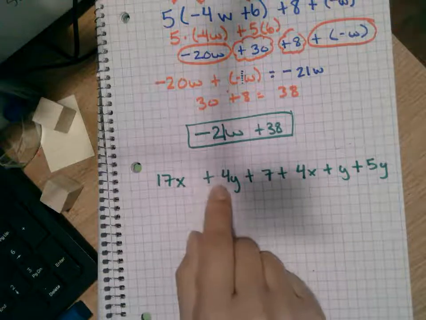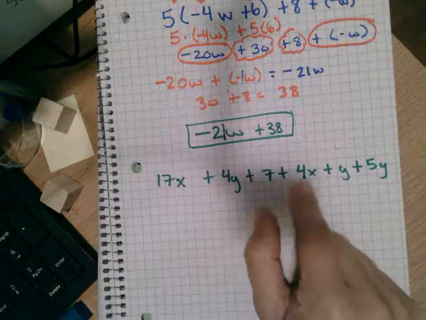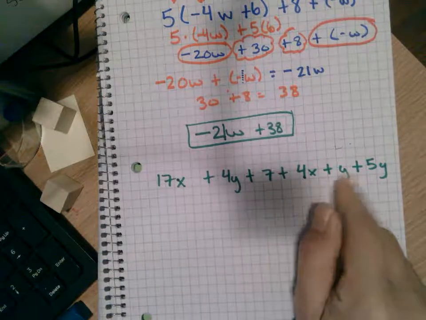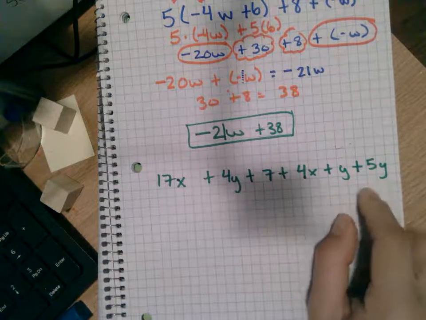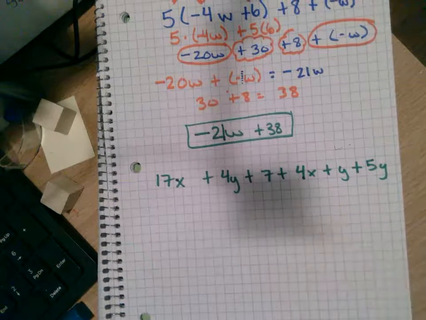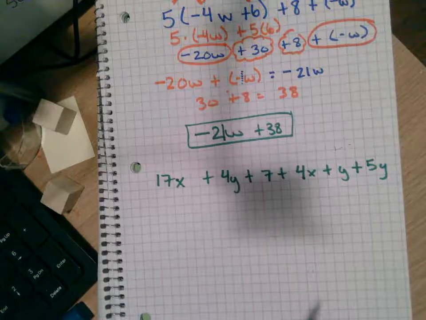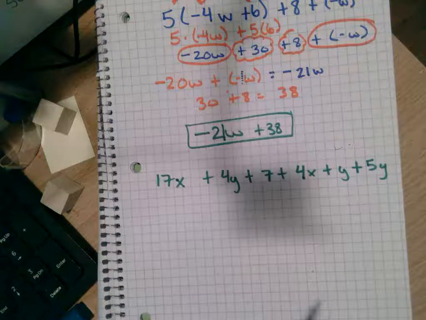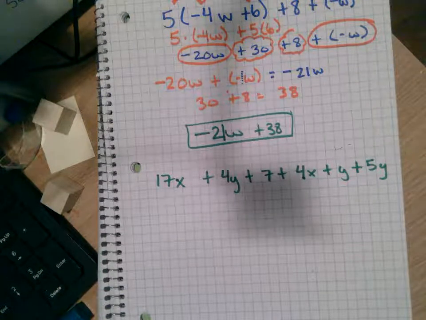17x plus 4y, that's my y, plus 7 plus 4x plus a y, that's a y. Those are my funny looking y's, plus 5y. Okay? Now, I am recording myself. This video will be uploaded to YouTube eventually, sometime today. I'll try to do it sooner rather than later.